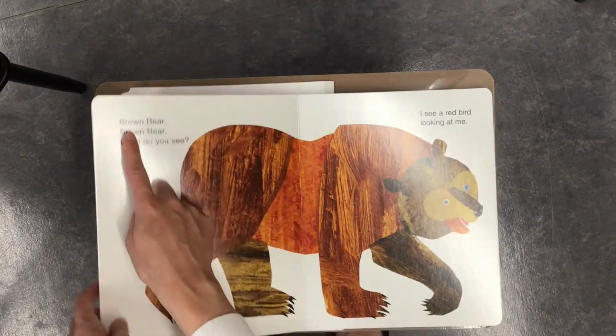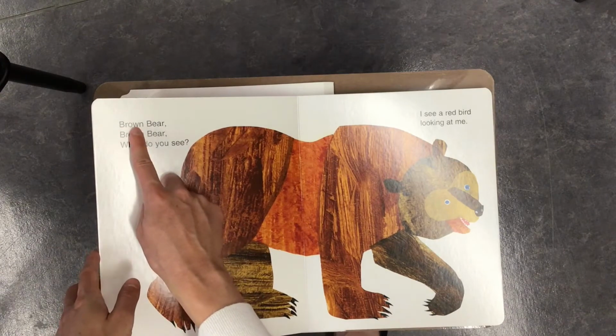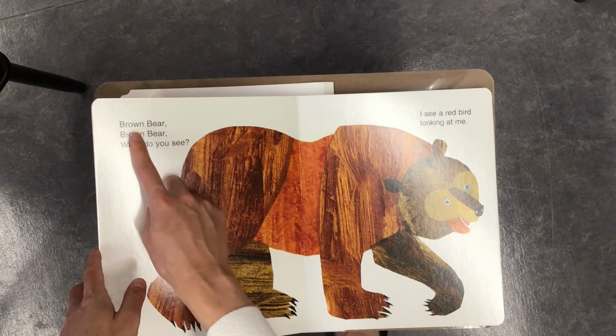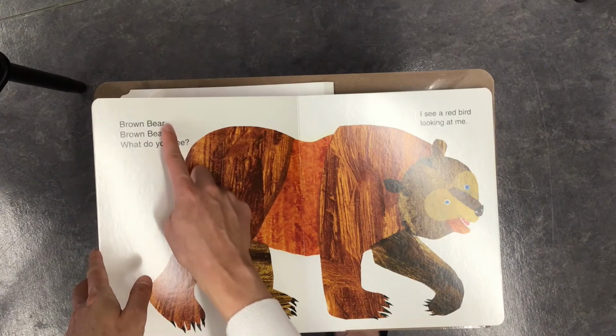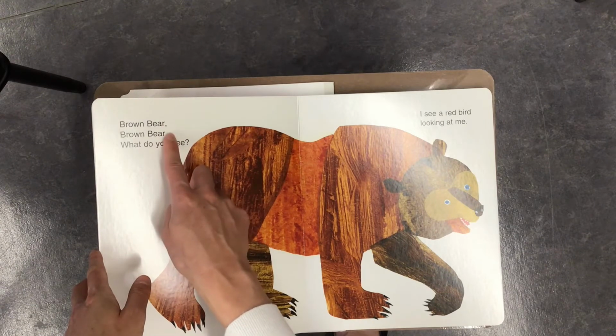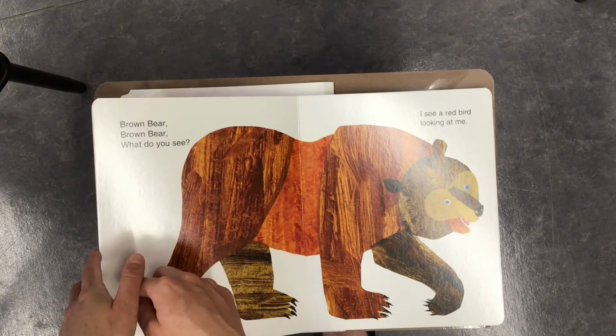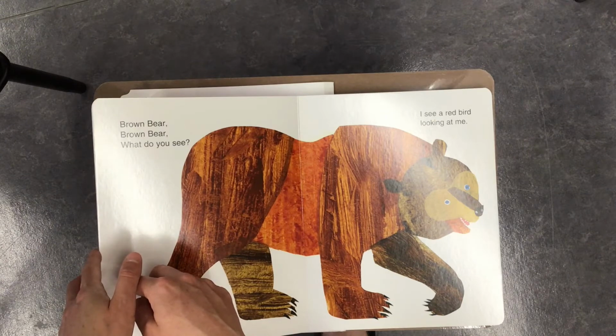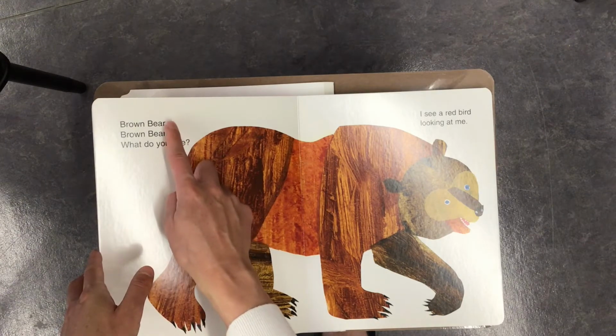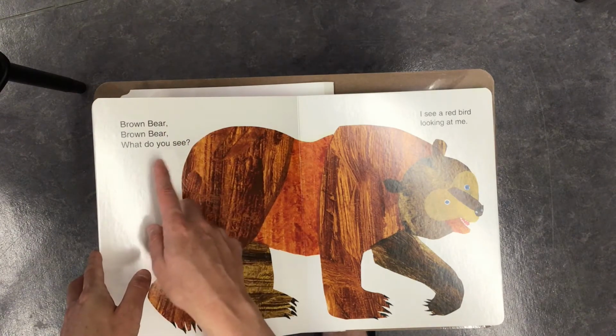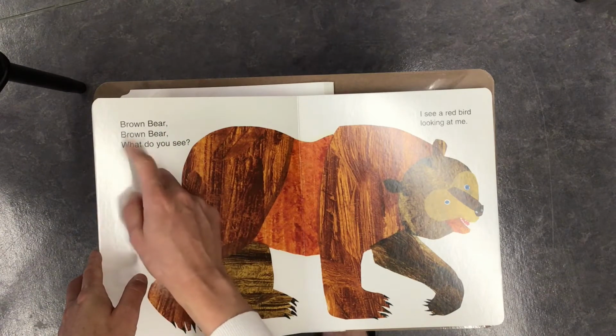This is where I start reading, and I'm going to touch each word as I say it. Remember, there's also punctuation in the text, and punctuation gives clues about how to make your voice sound. We'll talk more about that in a later lesson. Just don't be confused when you see special marks that don't look like letters. They do have a purpose.